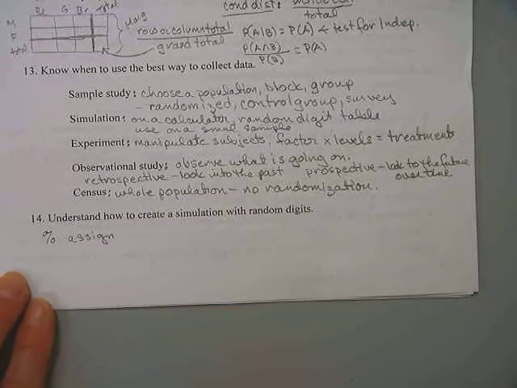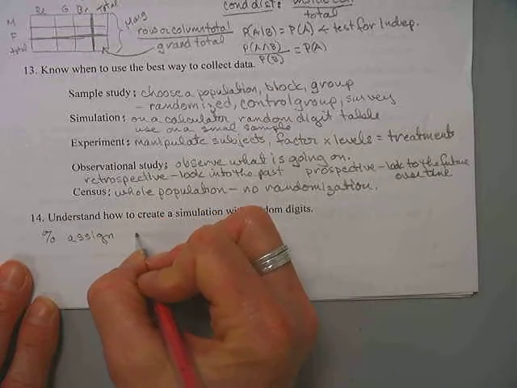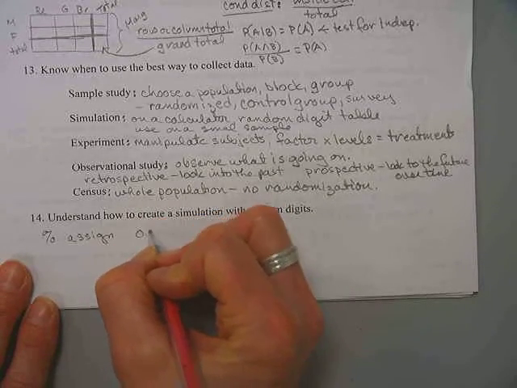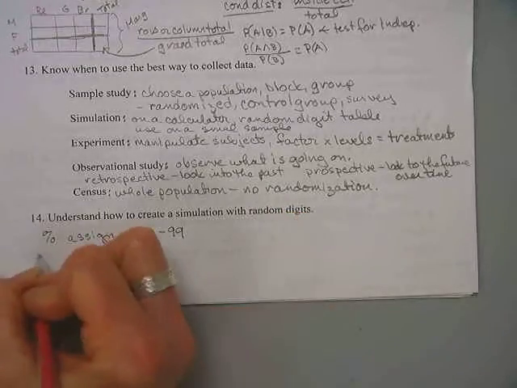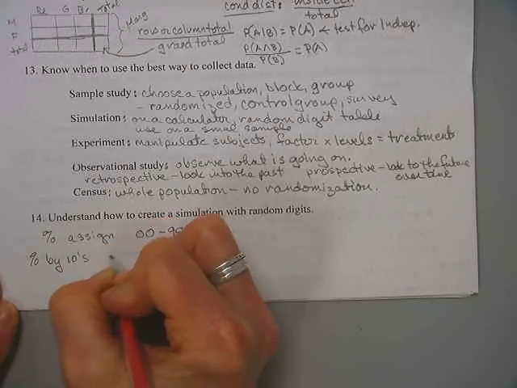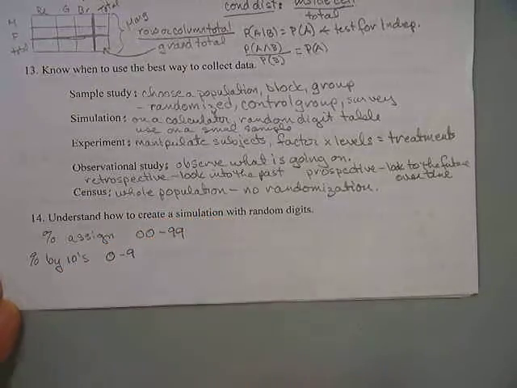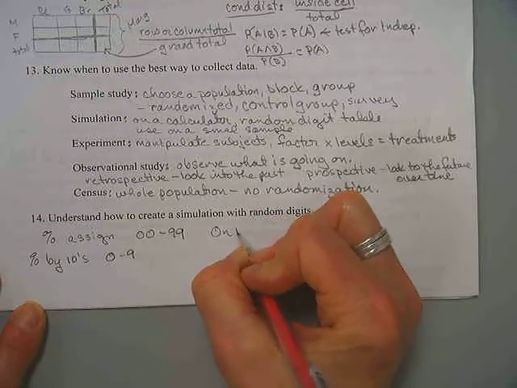All right. Understand how to create a simulation with random digits. Basically, if you have a percent, when you have a percent, you want to assign what numbers would you assign if they said 49% are this? It depends. Do you go to 100? No, we start with 0 to 9 and 0 to 99. Here's 0 to 99.